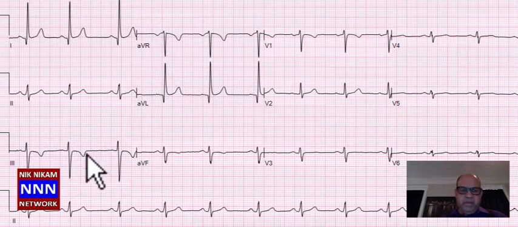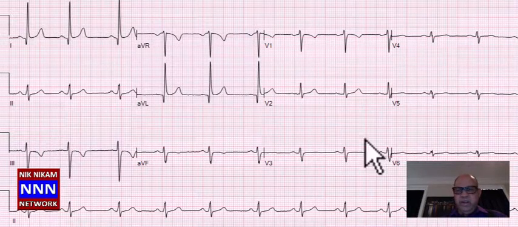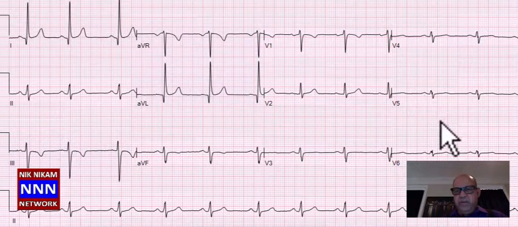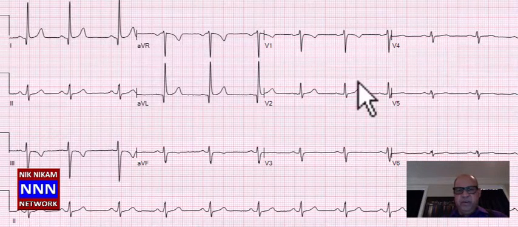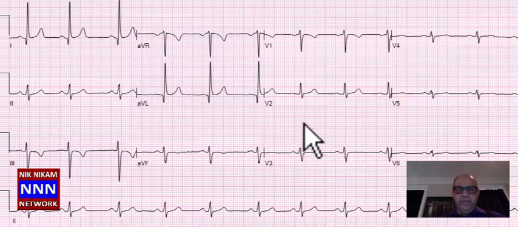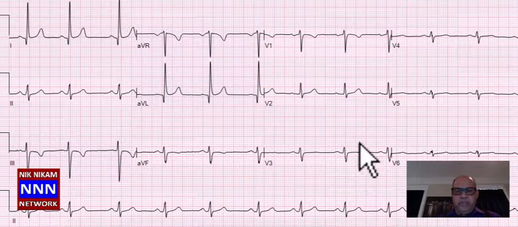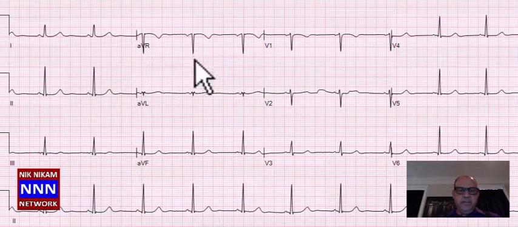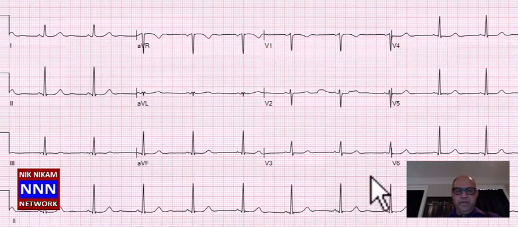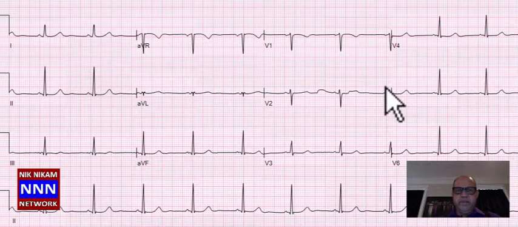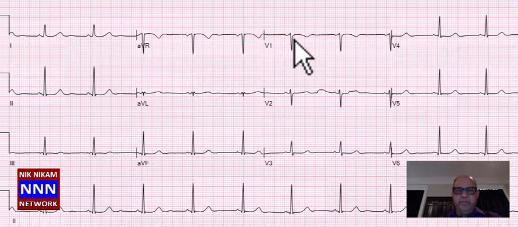Similarly, we have T wave inversion in the inferior leads, and throughout the anterolateral leads we have flat T waves. So this is an abnormal electrocardiogram with sinus rhythm and non-specific STT changes. Sinus rhythm, T wave changes, minor T wave changes. It also has a short PR interval. The PR interval is like 108 milliseconds.